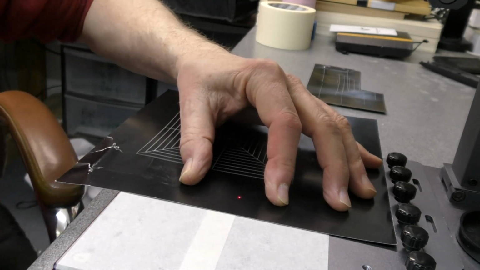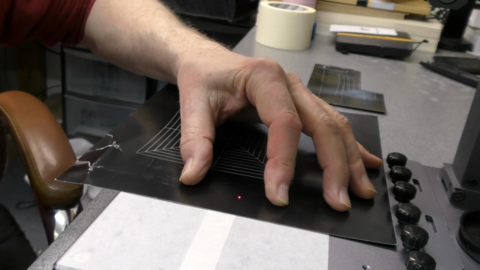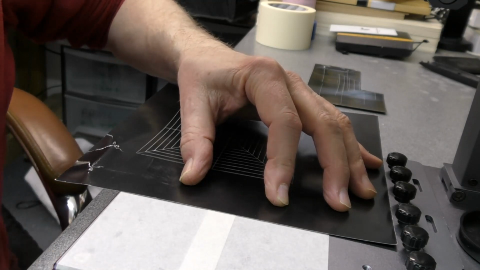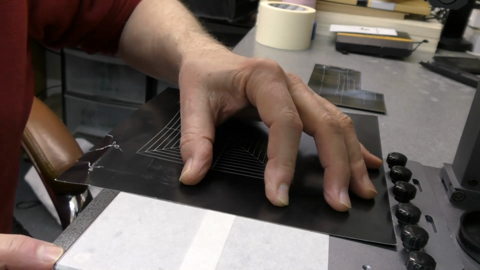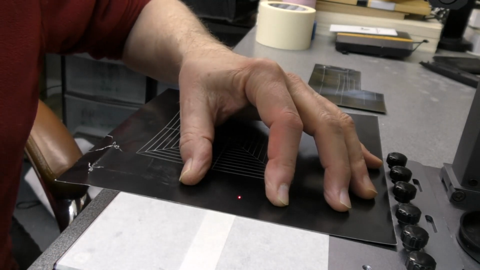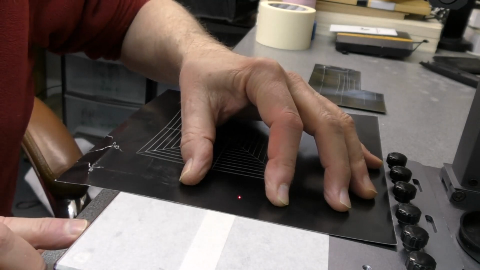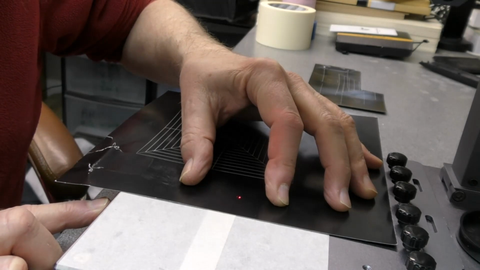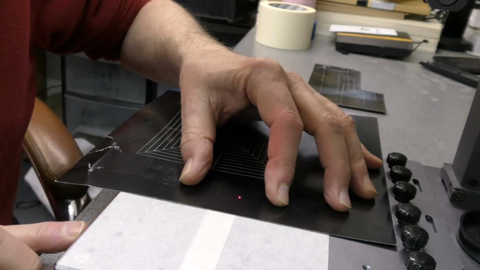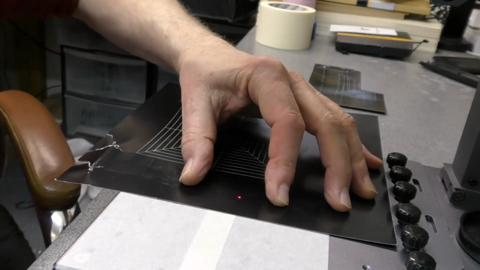So I'm going to reboot the program just in case that makes a difference. In fact, I'll turn the laser off as well, see what that does. No, not quite right.